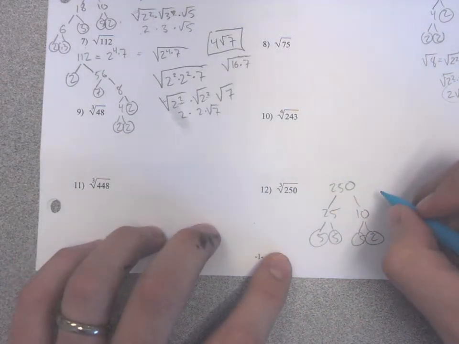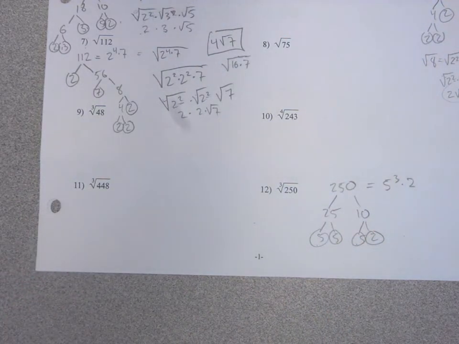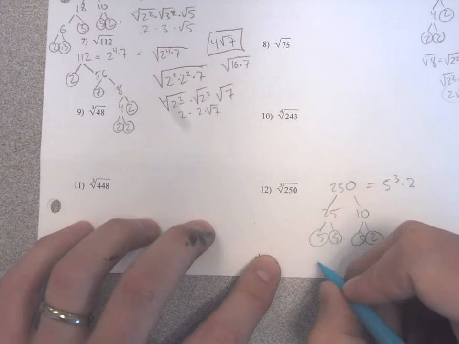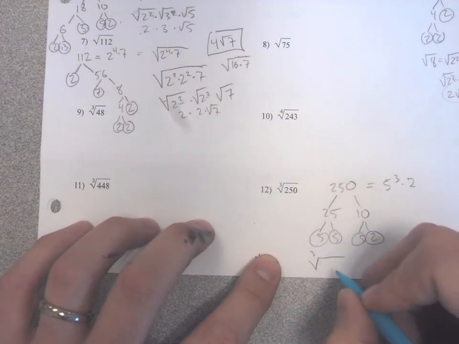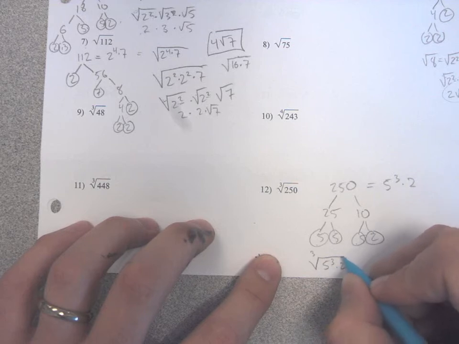So those are your prime factors. So 250 is 5 to the third power times 2, or in other words, it's like 125 times 2. Okay, so now what I can do is take my root, and I can say that the third root of 250 is the third root of 5 to the third times 2.